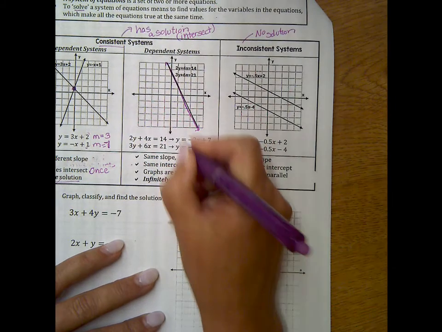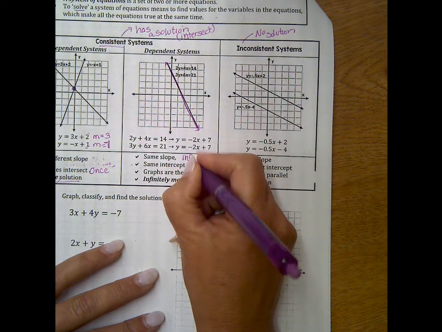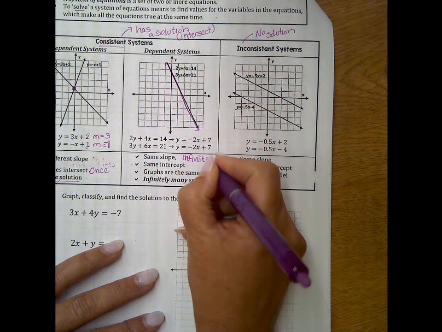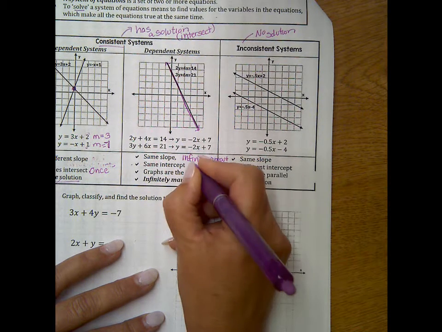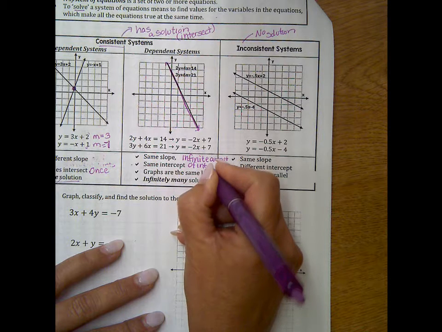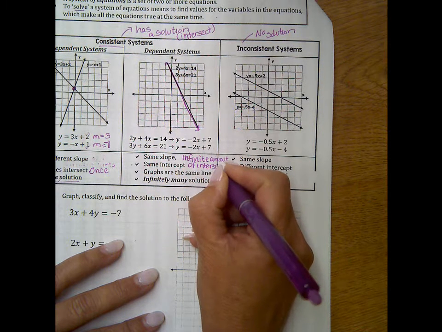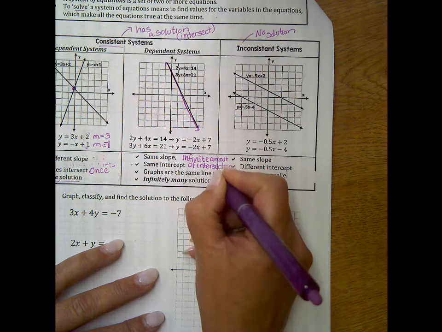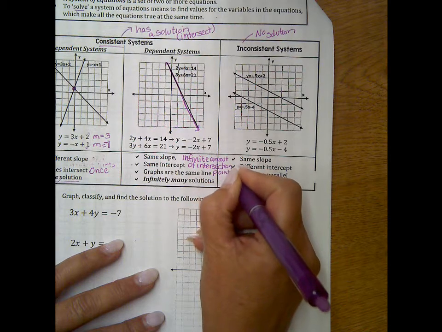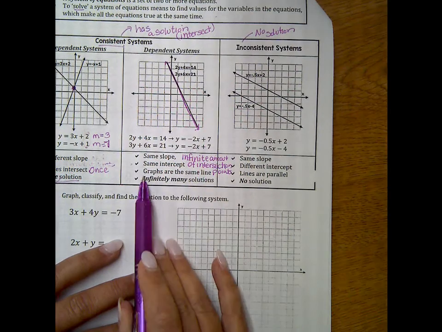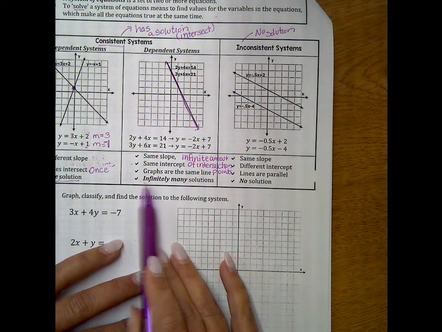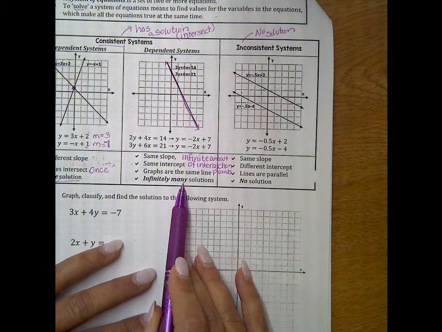So they have an infinite amount of intersection points. Intersections are just points they share, because they're the same line. So same slope, they have the same y-intercept, and the graphs are the same line. There are infinitely many solutions.